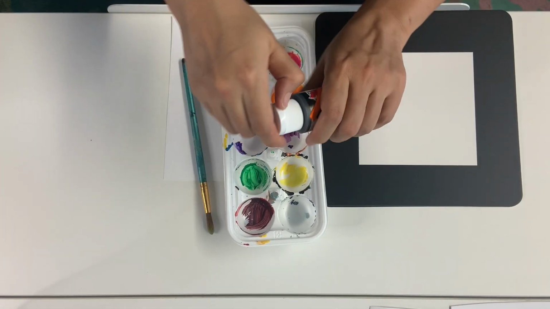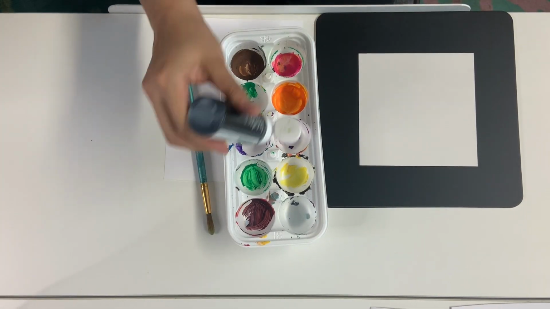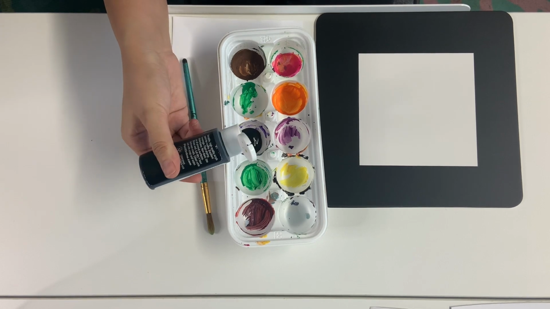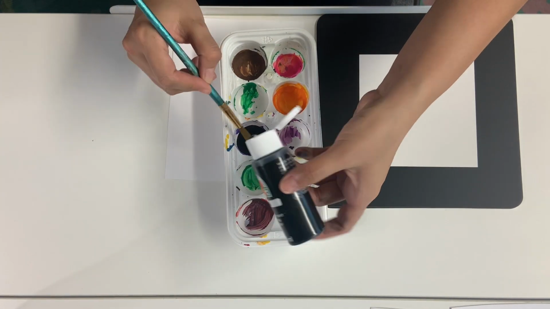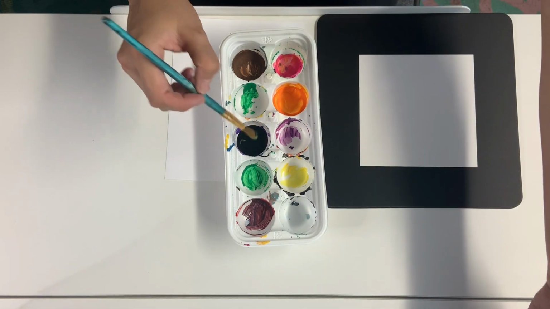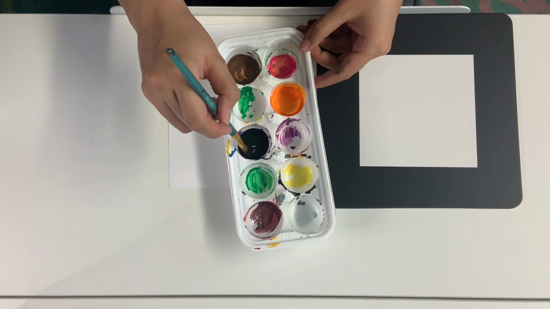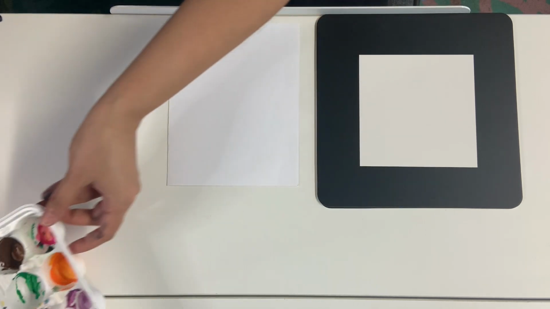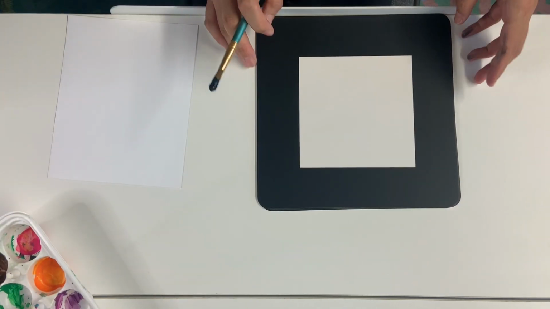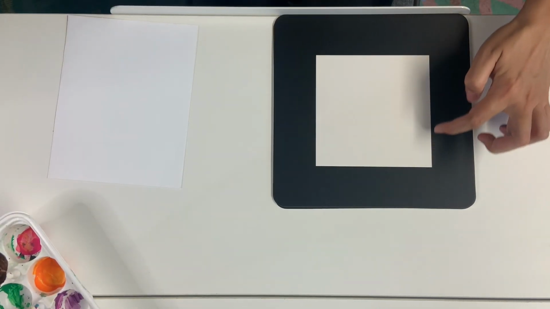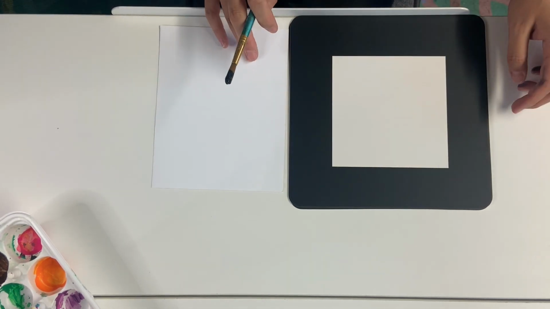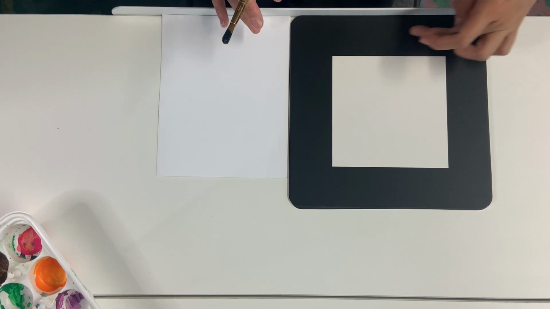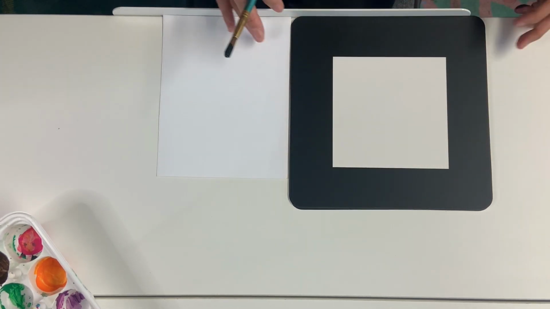Okay, so now you can squeeze out a little bit of black paint. Whoa, my paint is getting dry. Let's look at this flashcard. The positive space looks like a square, and the negative space is all the space around it.